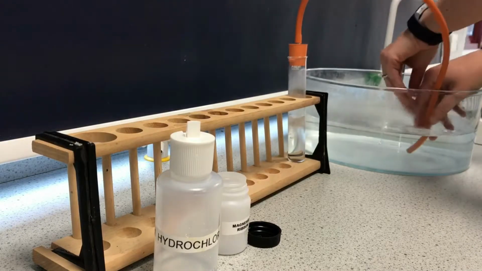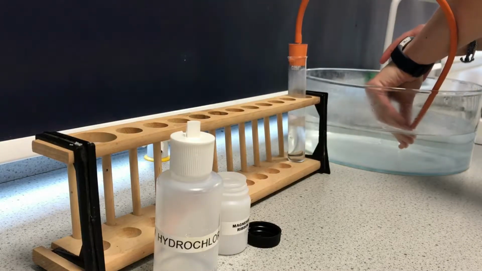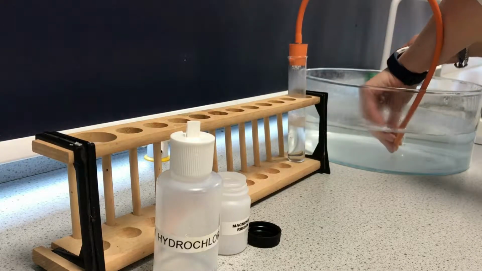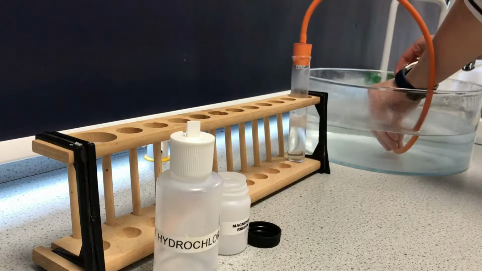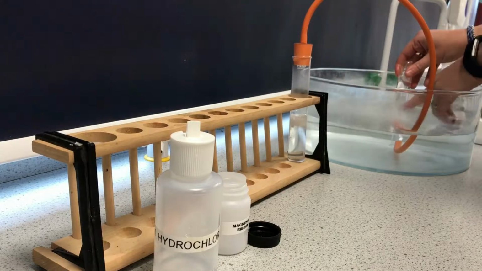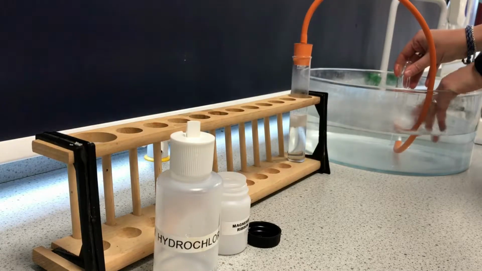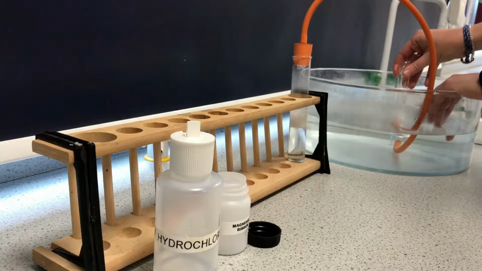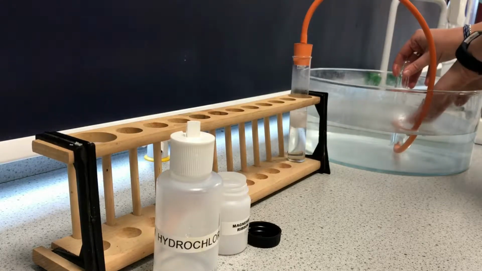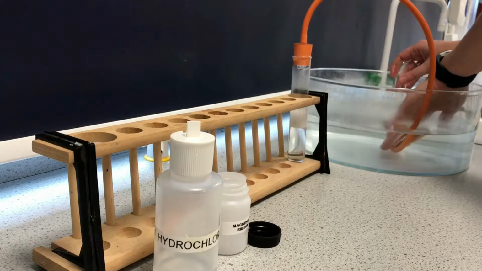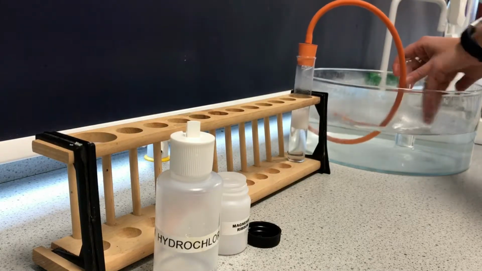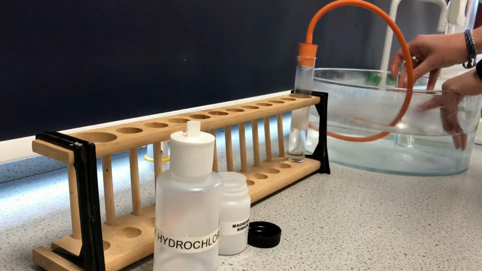I'm letting the air come out of that delivery tube, and now I think it's probably hydrogen, so I've got an inverted boiling tube here with water in it, and I'm collecting hydrogen. I allowed some of the air that was already in the tube to exit, and now I should have a good amount of hydrogen in there, hopefully pure hydrogen, rather than being contaminated or weakened with the air.